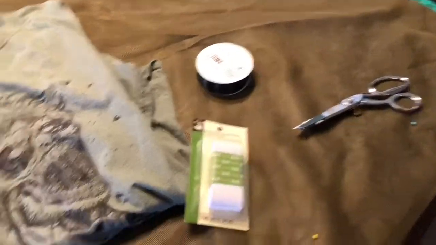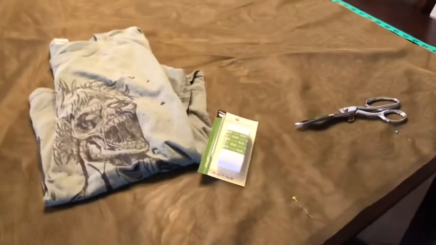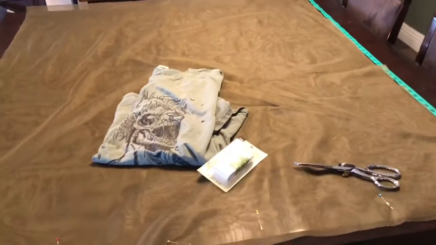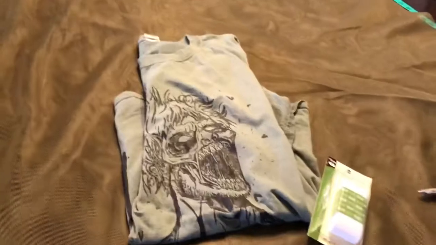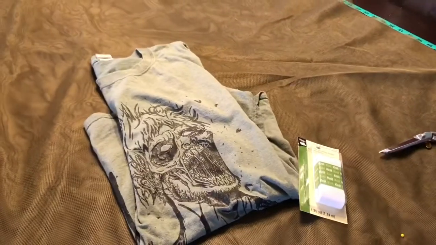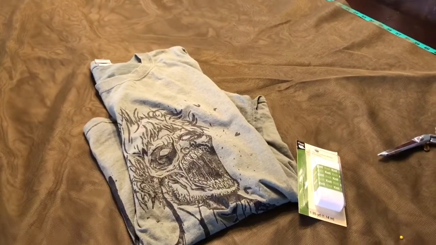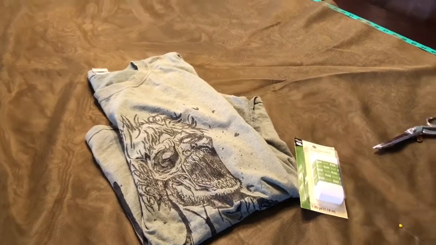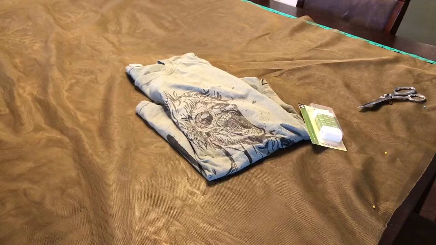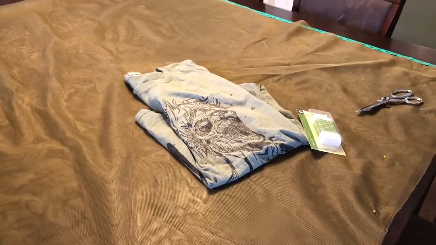Also, you're going to need scissors, your sewing machine, and matching thread, of course. And as we go through this, I will show you I am going to be changing attachments, and I do, of course, want to go over that with you guys so you understand why I do the things the way I do them.